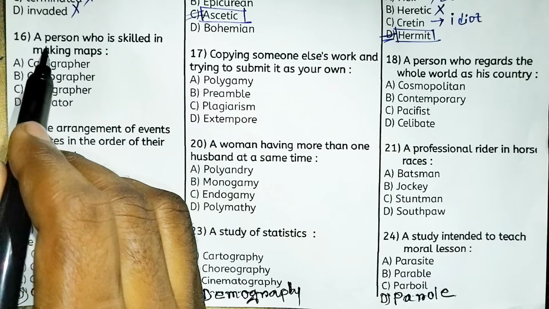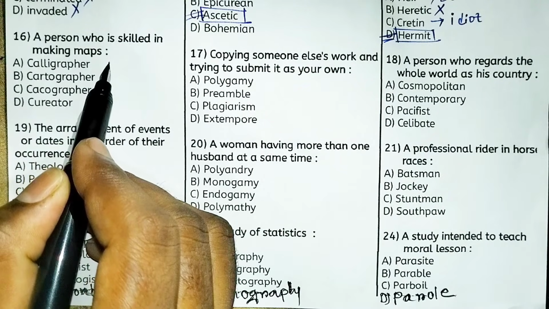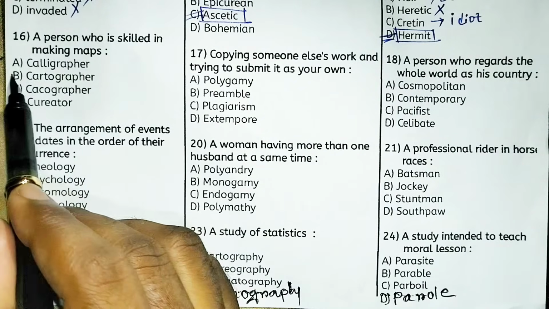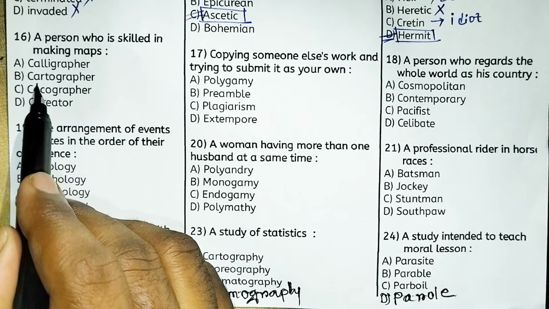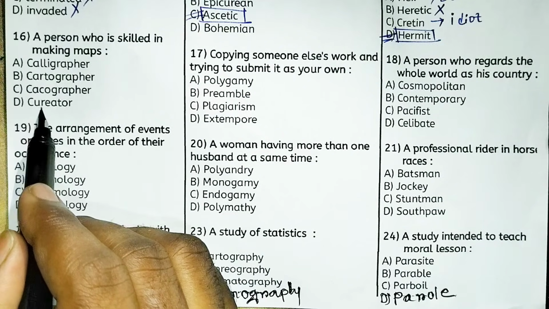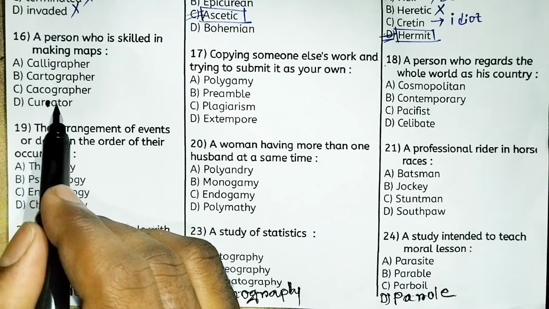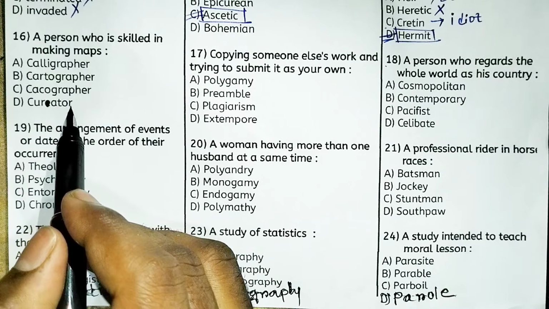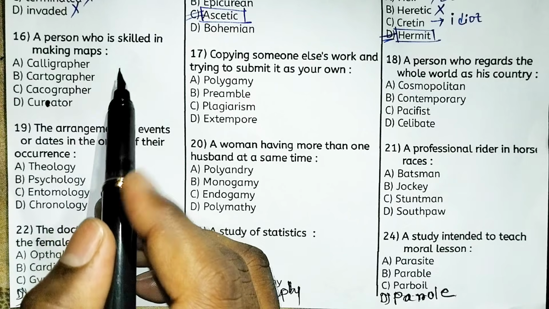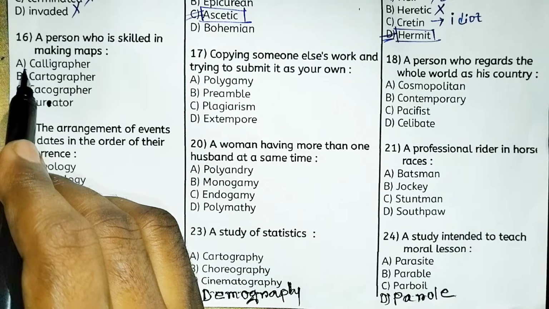Next, a person who is skilled in making maps. Look at the options. Option A, calligrapher. Option B, cartographer. Option C, cacographer. Or option D, curator. Sorry for typing mistakes. Okay, so what is the right answer? The right answer is option B, cartographer.